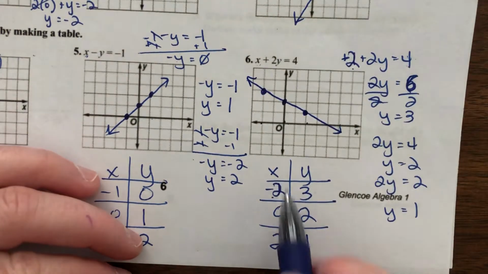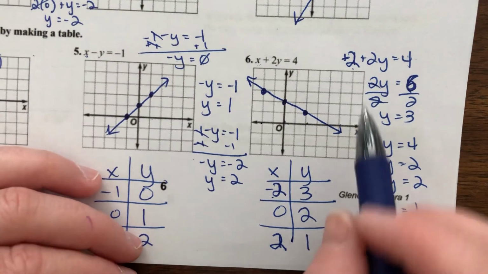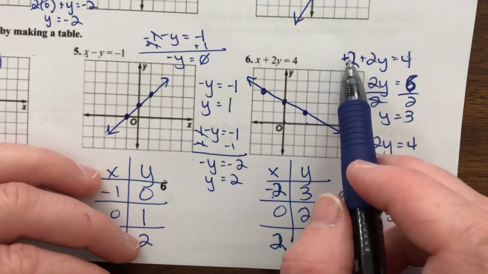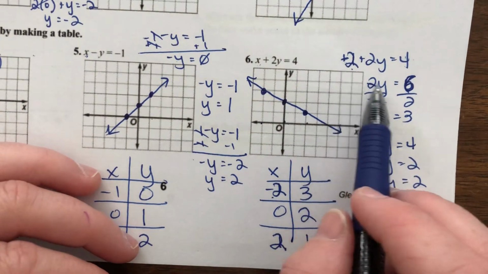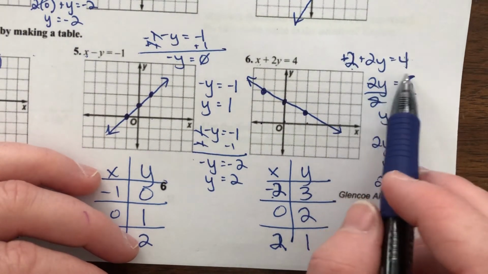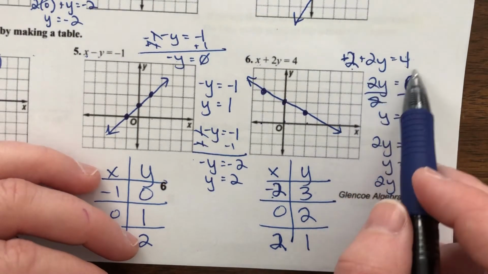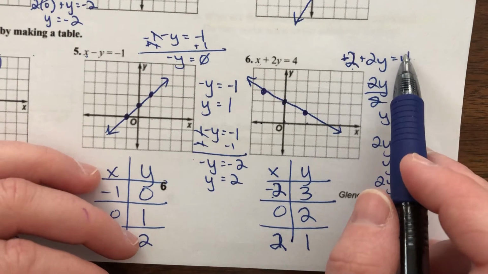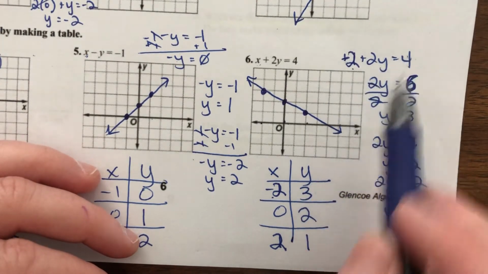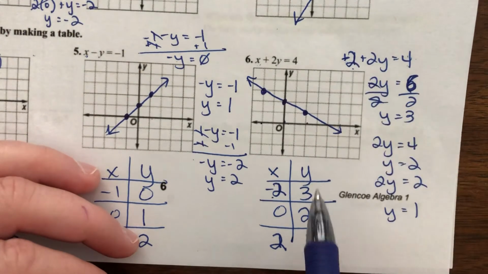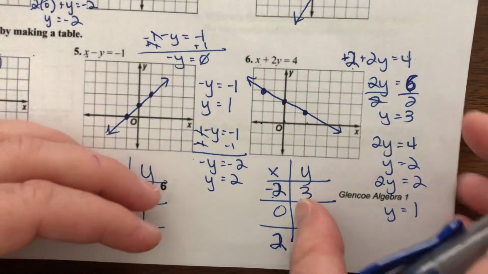You want to pick numbers for x that don't give you a fraction for y. Okay, so when I started with -1, I knew I had to add 1, which made this an odd number. Well, that's fine, but then I was going to have to divide by 2, so I didn't really want an odd number here because then I'd get a fraction. So I had to use numbers for x that would make this an even number. Then I could divide by 2 and I wouldn't get a fraction. Okay, hopefully that made sense. Let me know if you have questions.